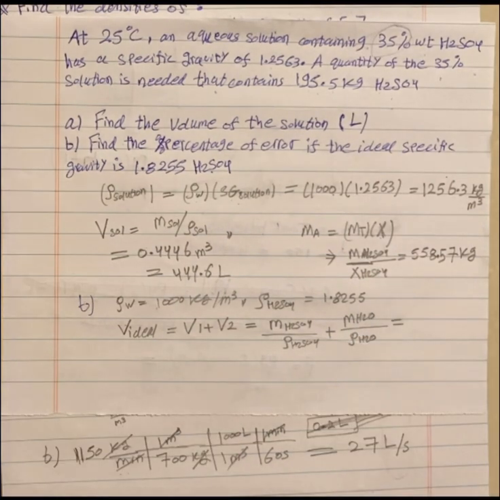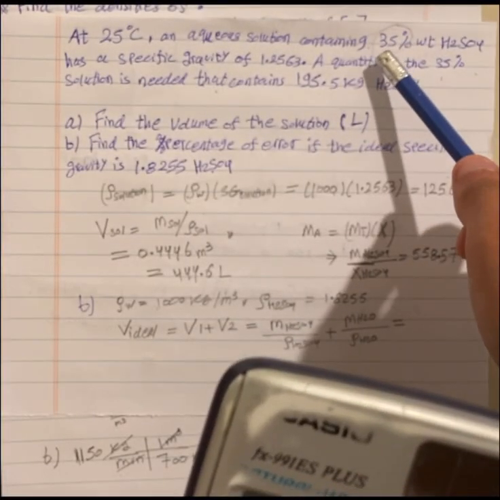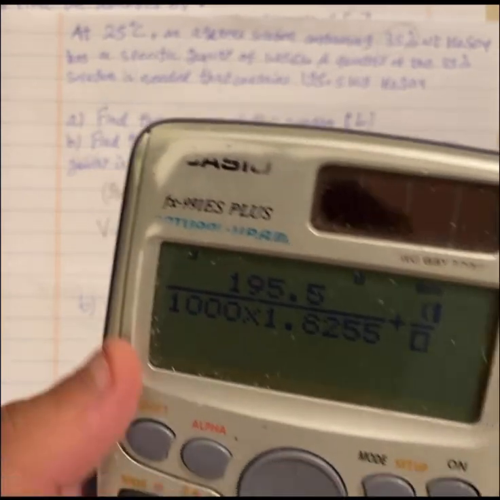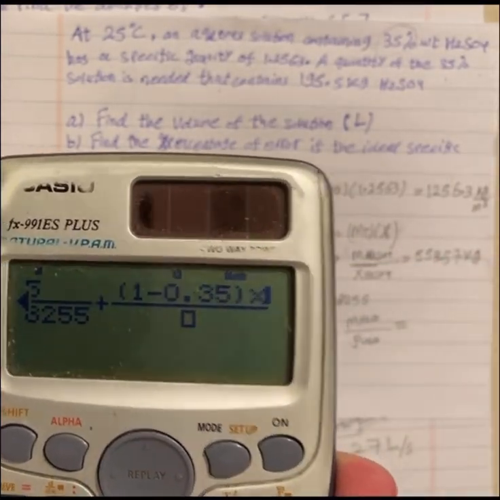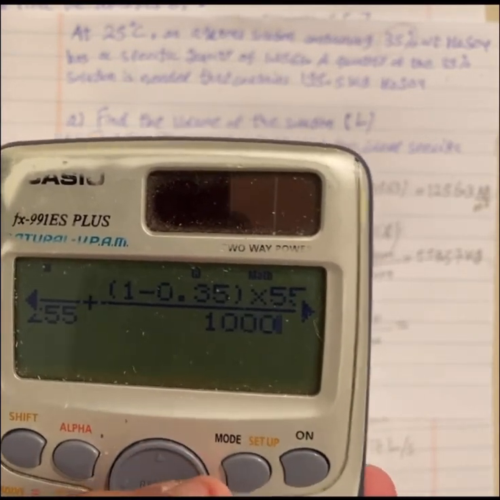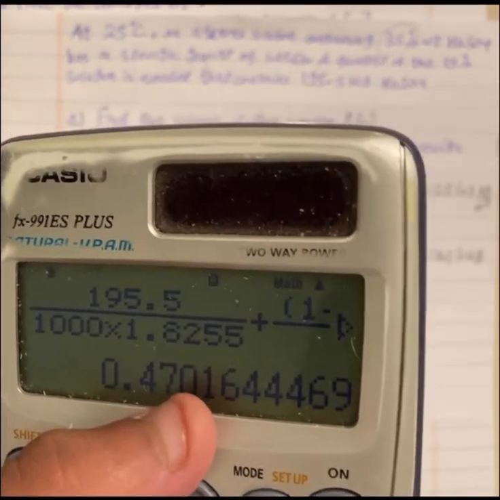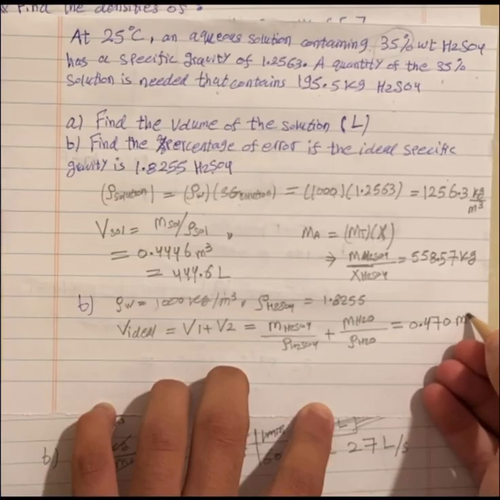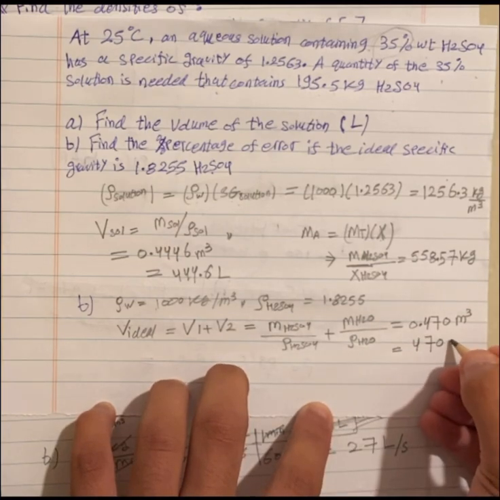If you do the calculation and then add to it the density of water, if we have 35% weight, then the remaining will be water. Multiply it by the total solution, which is 558.57. Density of water, which is 1000 times 1, because specific gravity for water is 1. The volume will be 0.47 meter cube. Convert it and then you will have 470 liter.